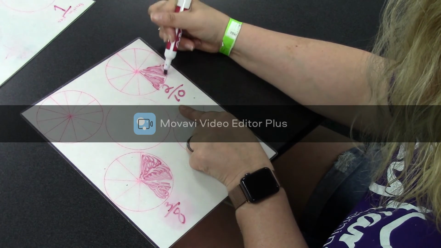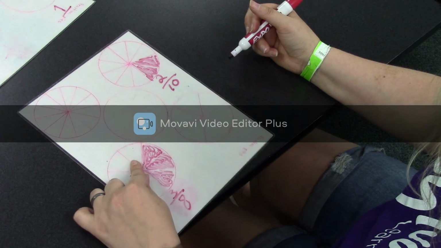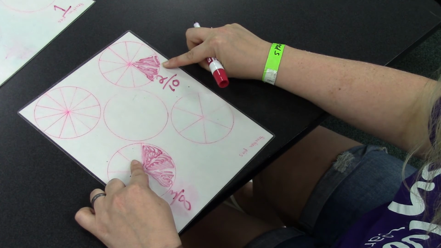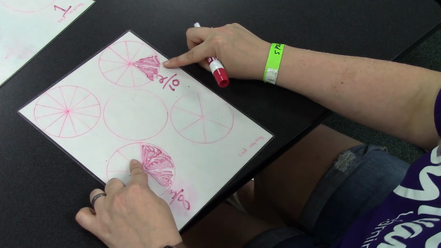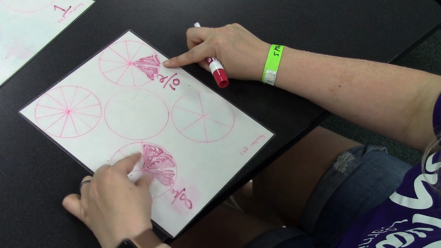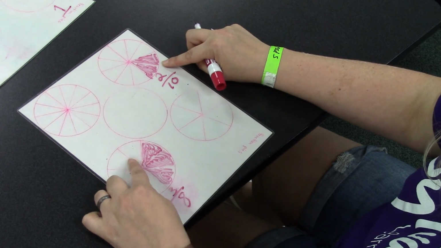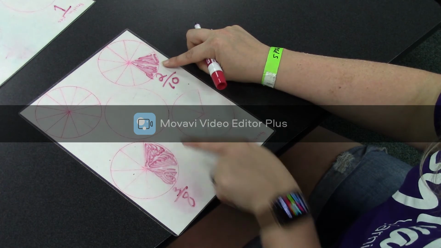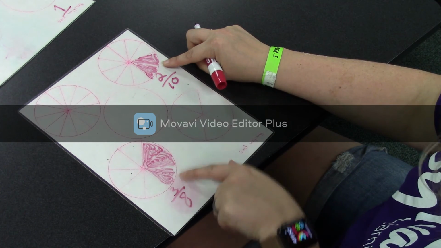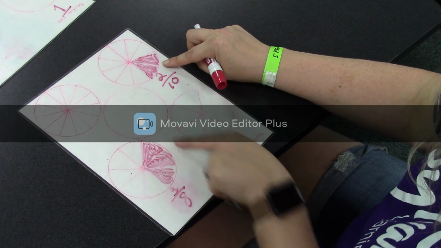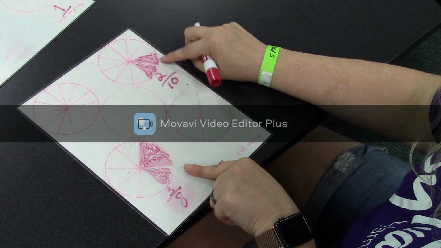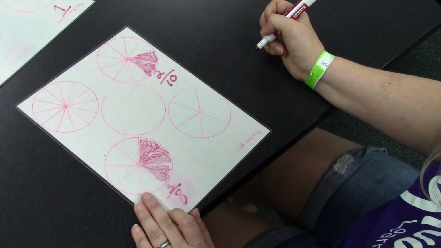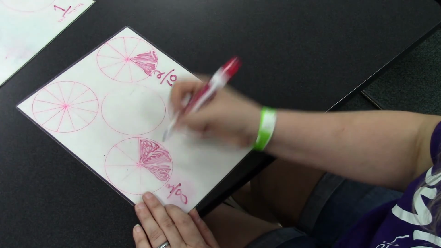Now, let's compare 3/8 to 2/10. Which one has more? 3/8 or 2/10? 3/8 has more because it takes up more space. The pieces are bigger than 2/10. So if we said which one is bigger, we would say 3/8.